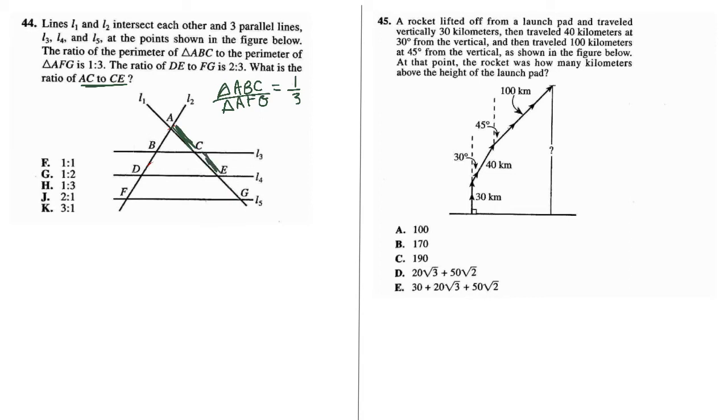Well, let's think about all these triangles being similar. Well, from this first statement with the perimeter, that means that AC is to AG in a ratio of 1 to 3.